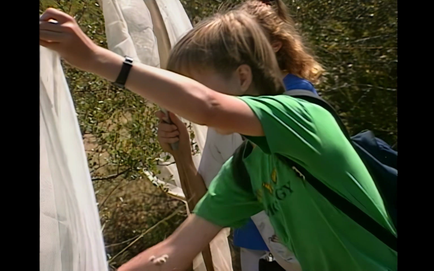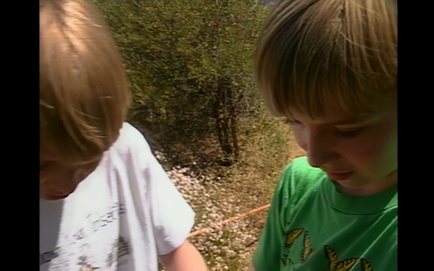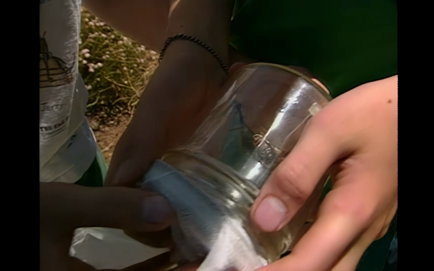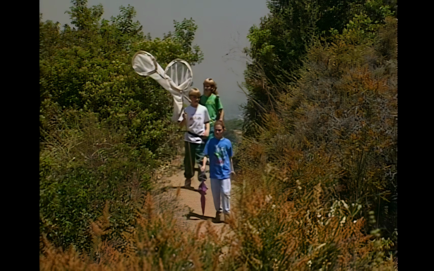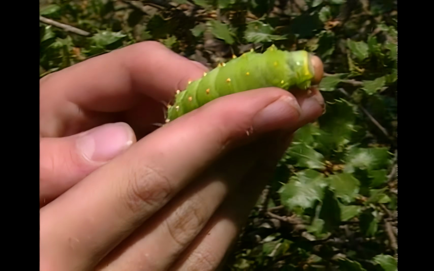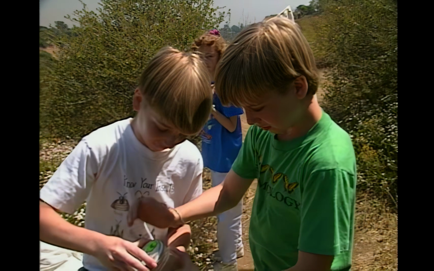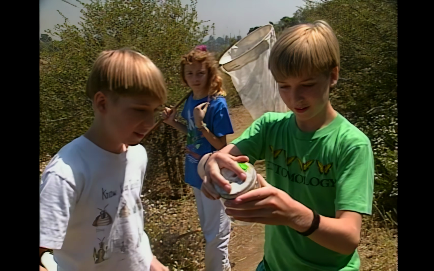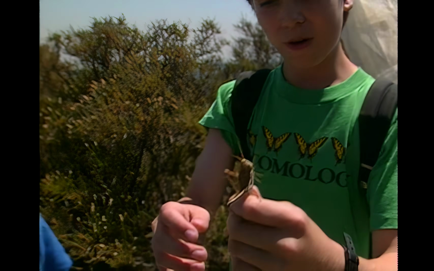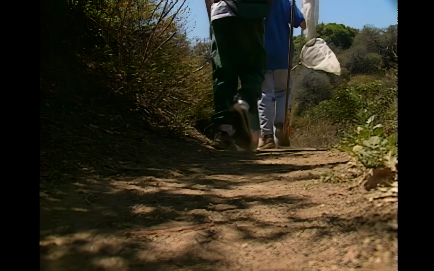It's a bee. Wait, it's a wasp. Get it? Yeah, I got it. Let's see what type of wasp it is. It's an ichneumid. It is? Ooh, it's a good one. Oh, cool. Monster caterpillar. 1, 2, 3. Got him. I got him. All right. Get that. It's a big one.